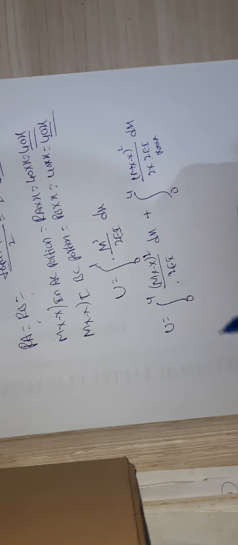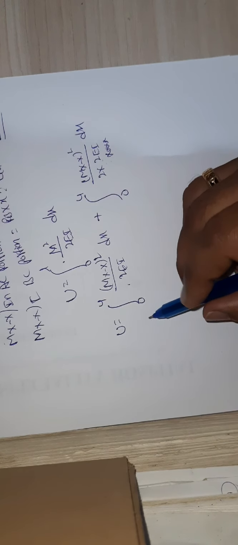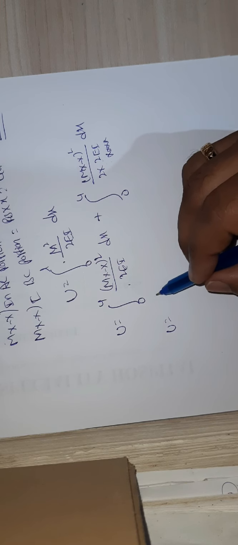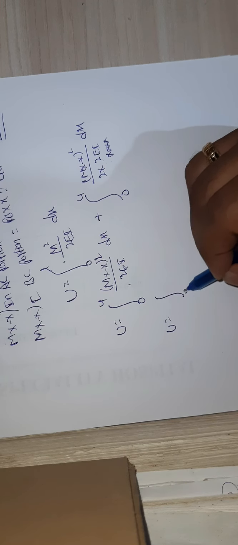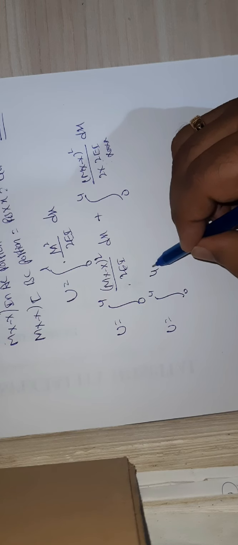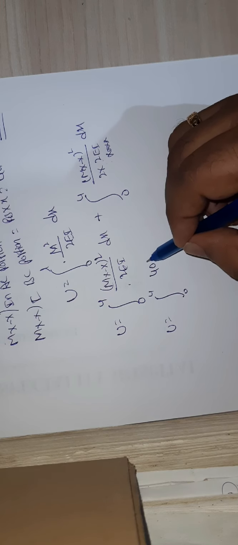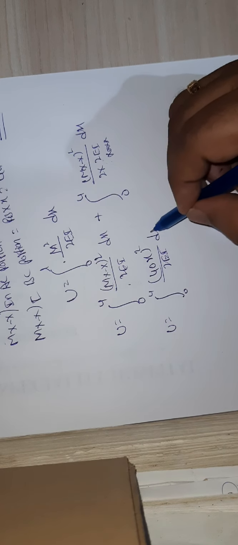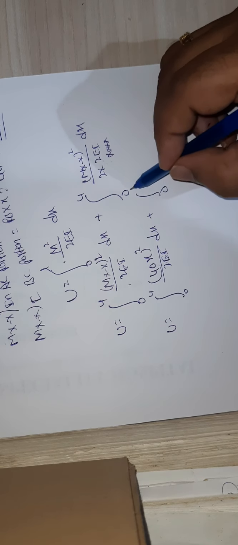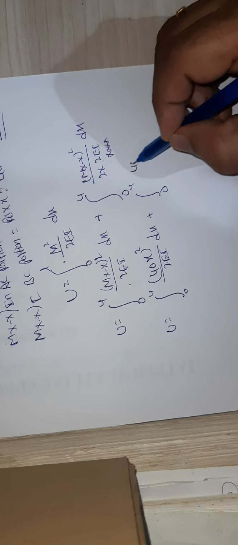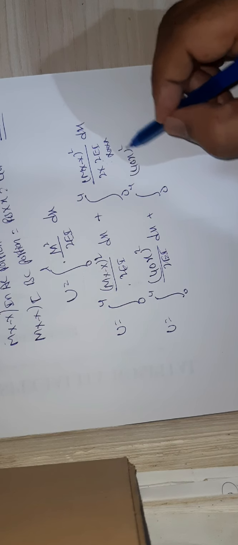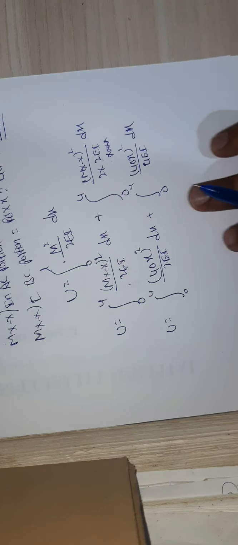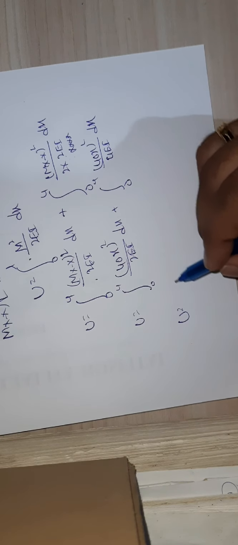So now let us integrate this. Before that, substitute the value of Mxx. What is the Mxx? This is 40x, whole squared, divided by 2EI dx, plus the integral from 0 to 4 of 40x whole squared divided by 4EI dx. So now integrate this.